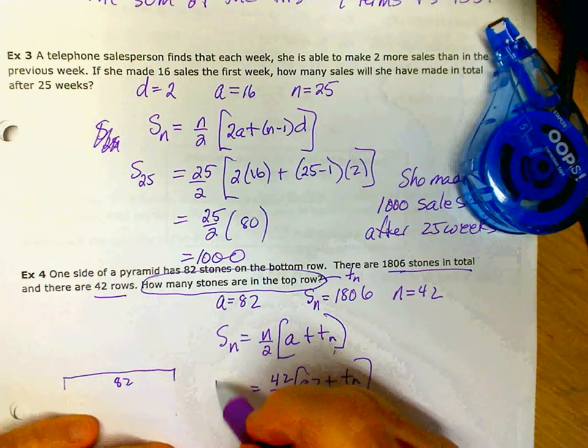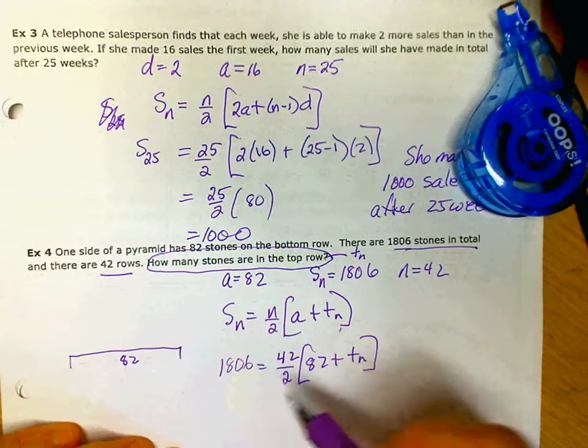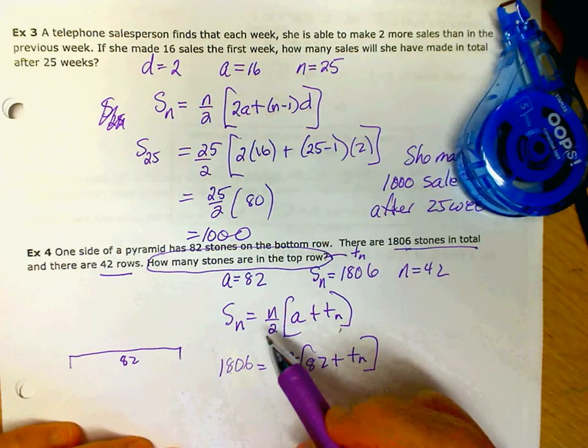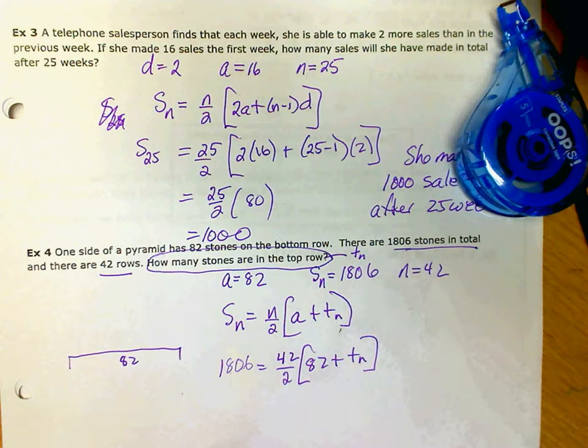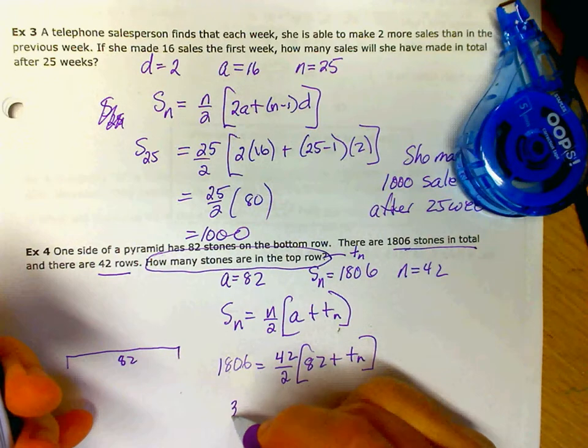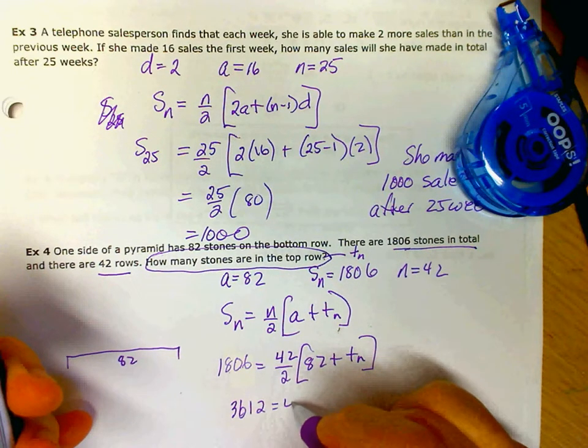So we'll multiply each side by 2. 1806 times 2. Oh, I hit my log button by mistake. 1806 times 2, I get 3612 equals 42 times 82 plus Tn.